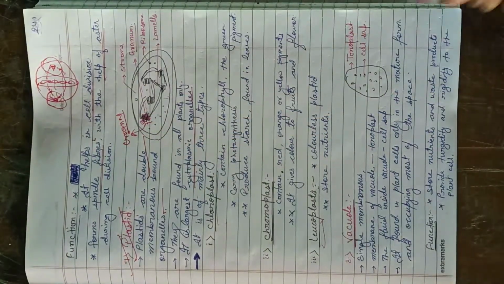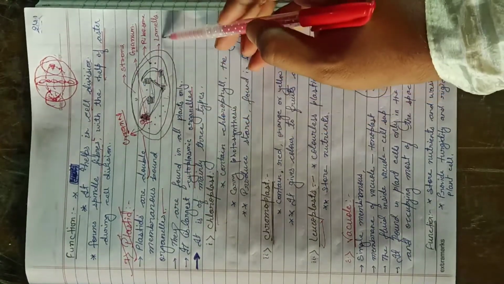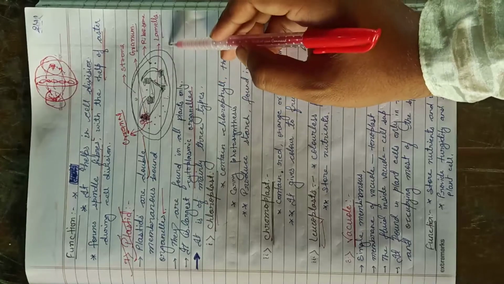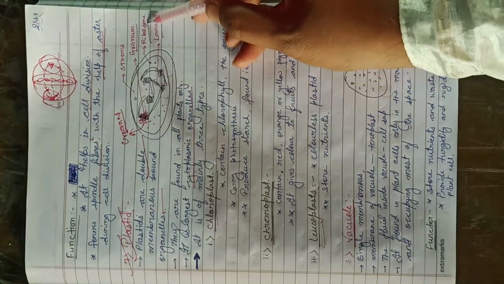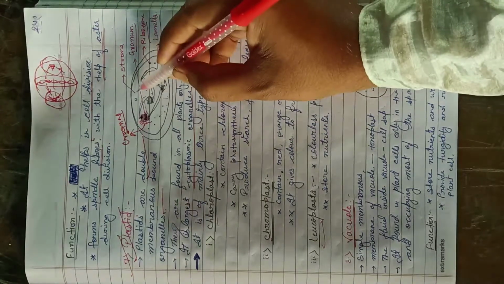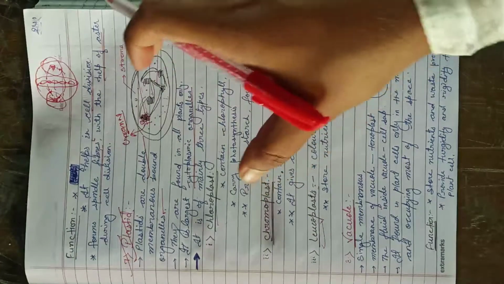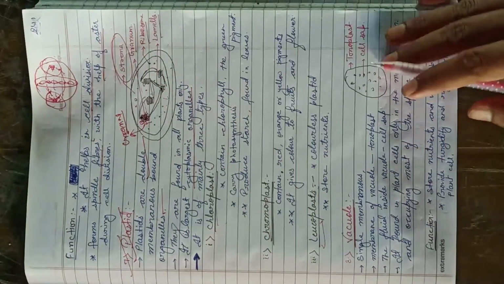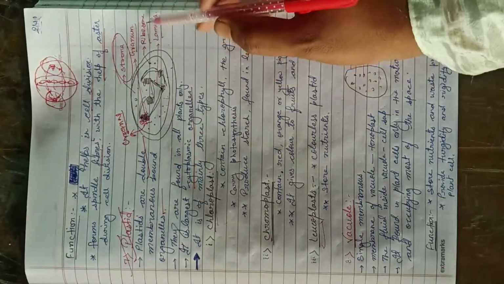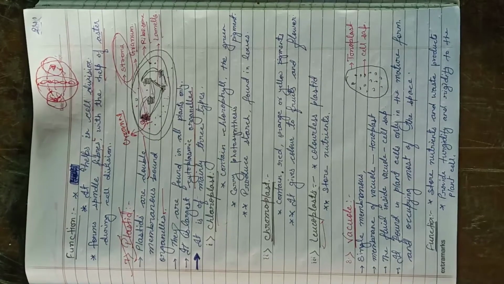Okay, the two grana are attached with a lamella which is called the stroma lamella. These different dot-like structures are known as ribosomes, and the cytoplasm-like structure inside the hollow parts of the chloroplast is known as stroma. These are different parts of the chloroplast which have different functional aspects.